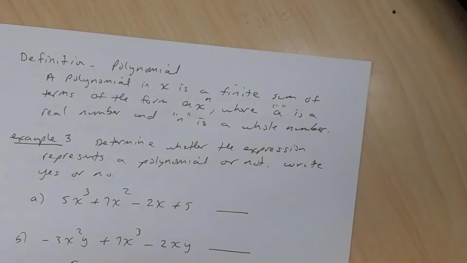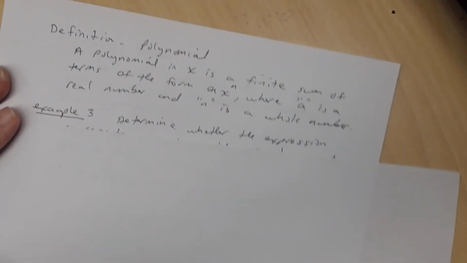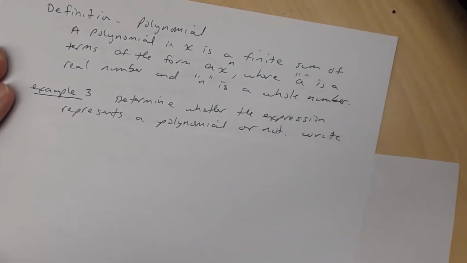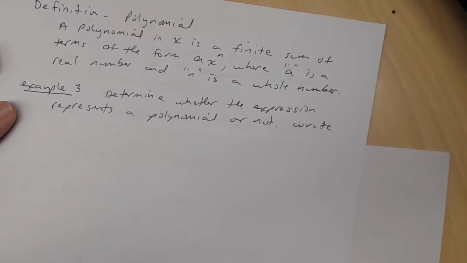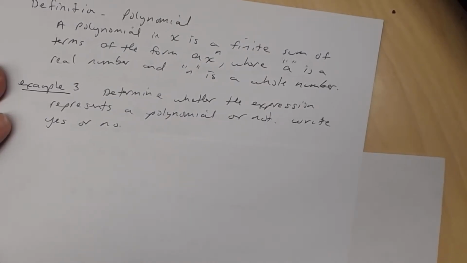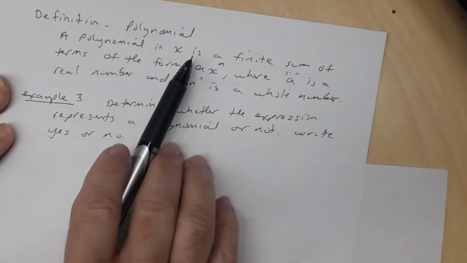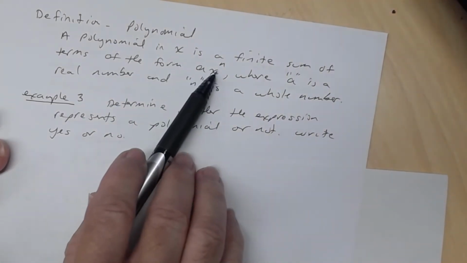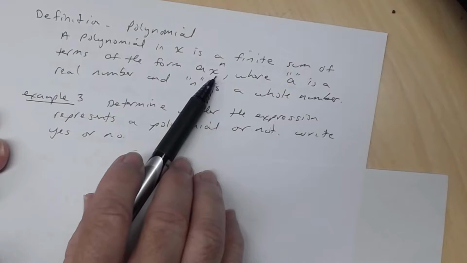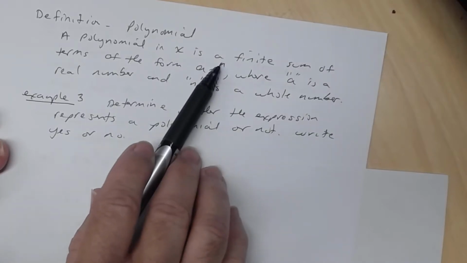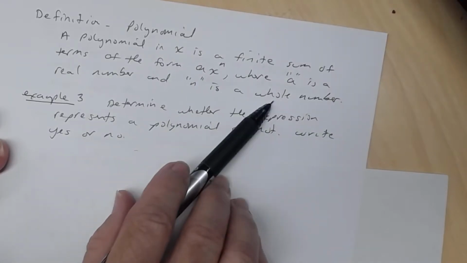Alright, so let's look at example 3. Determine whether the expression represents a polynomial or not, and in the blank you just write yes or no. Remember, a polynomial is a finite set of terms, and the important fact is that your exponent must be a whole number. That's going to be important to remember.